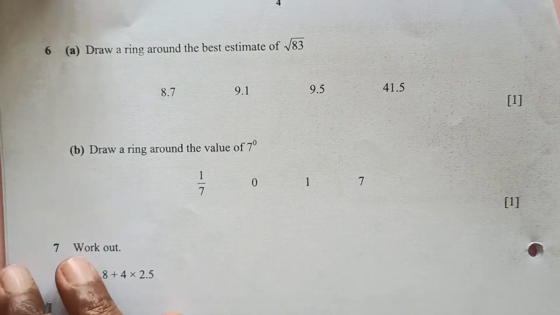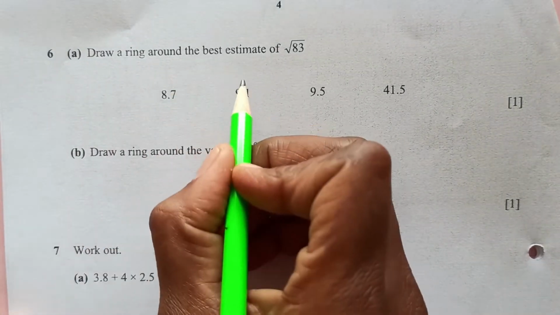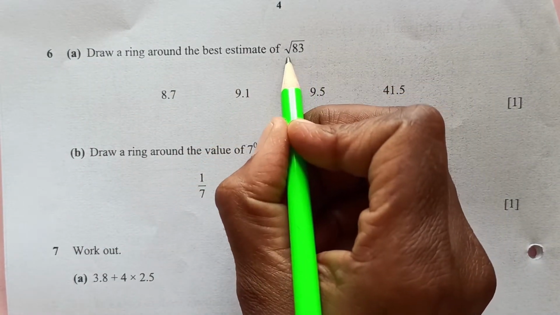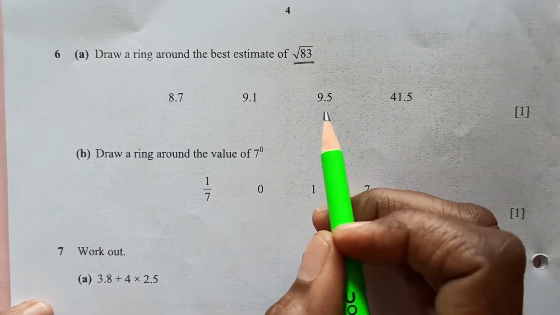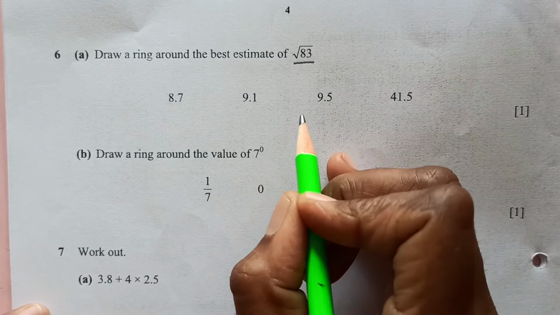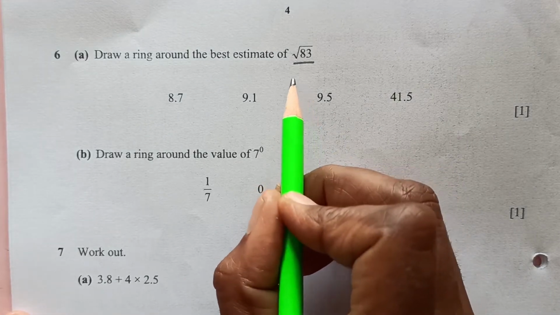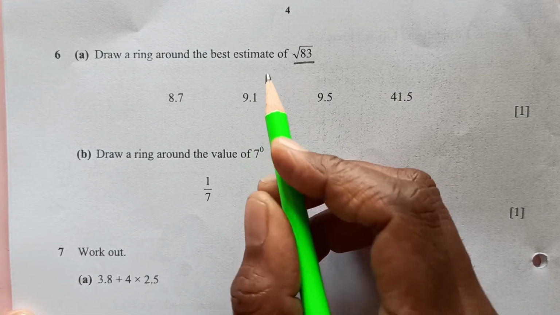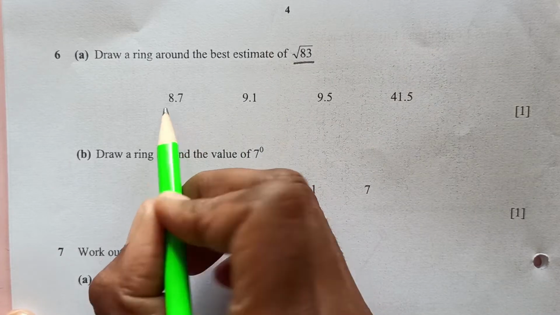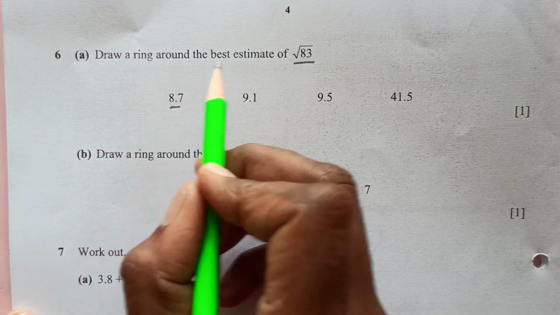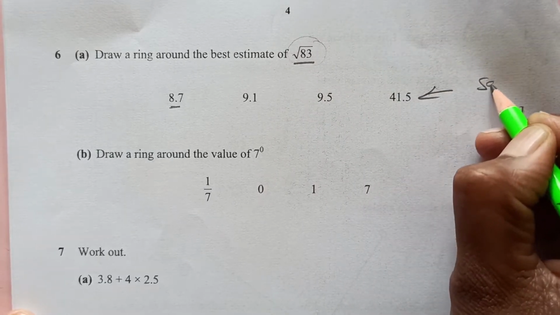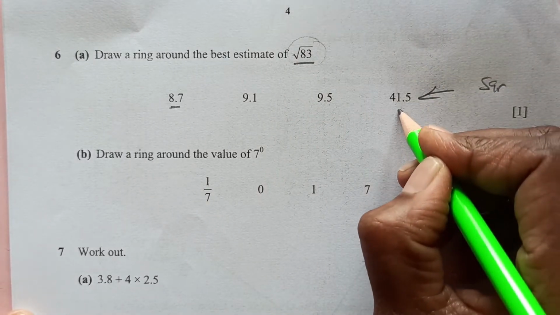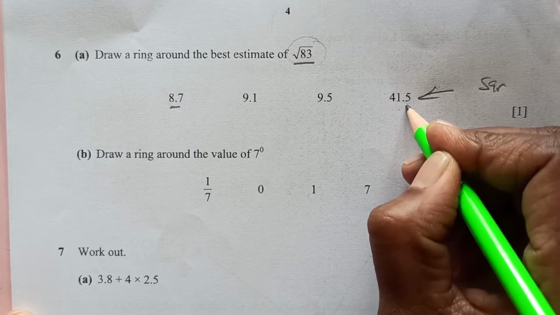Next question that we have: draw a ring around the best estimate of square root 83. So square root 83, that means we are estimating. We don't have an actual answer for this one. So we are looking for the square root, which means we are looking for the squares of these numbers, right? So this cannot be, because 41 is too big.